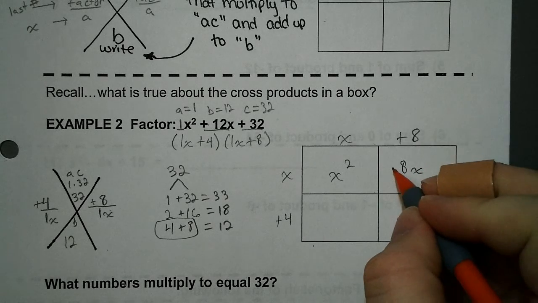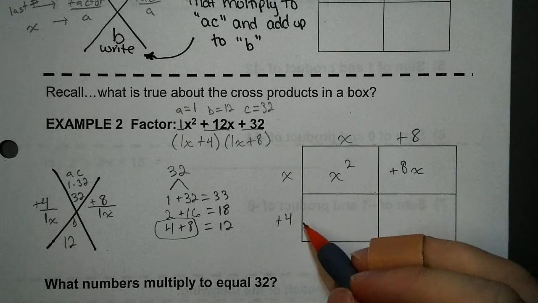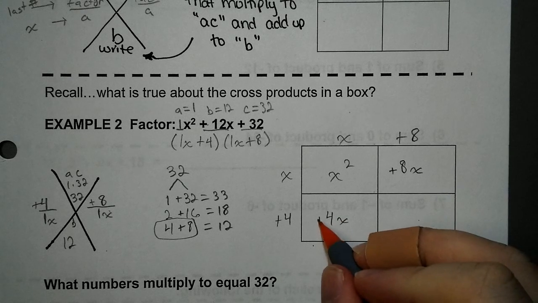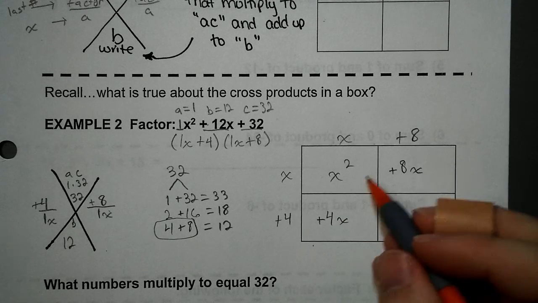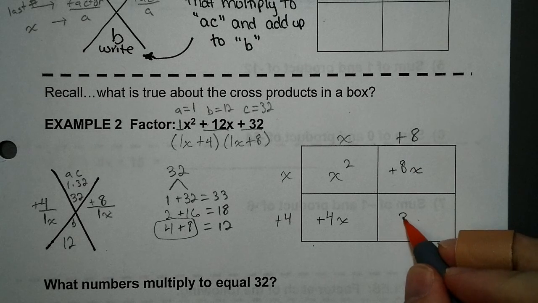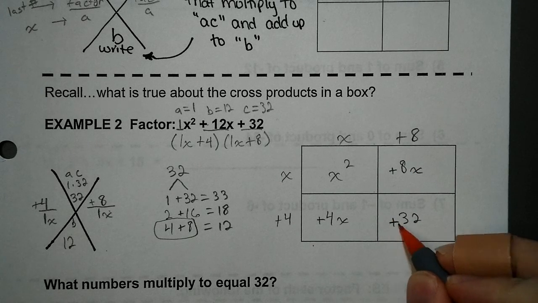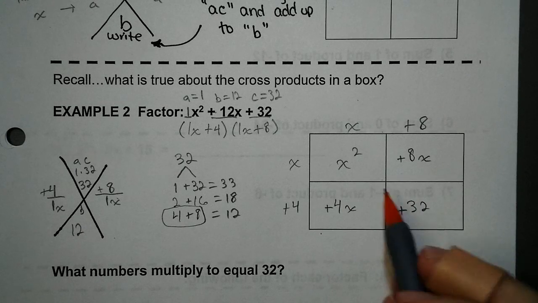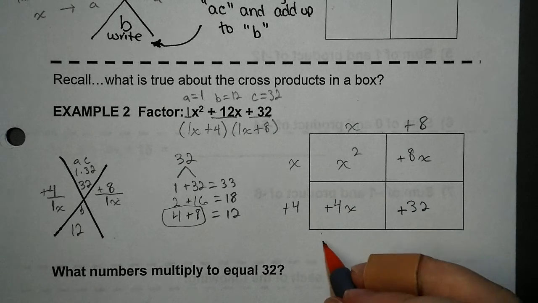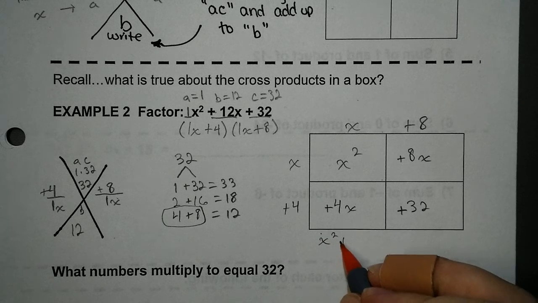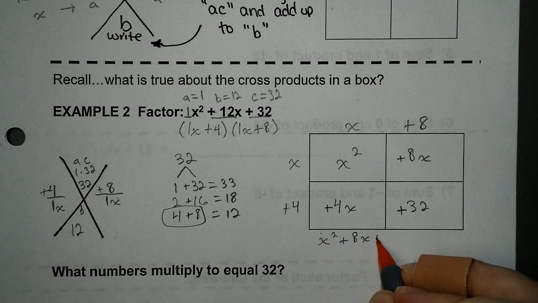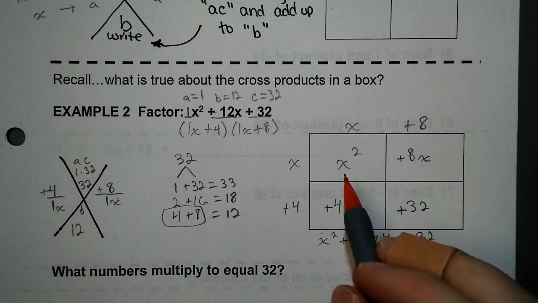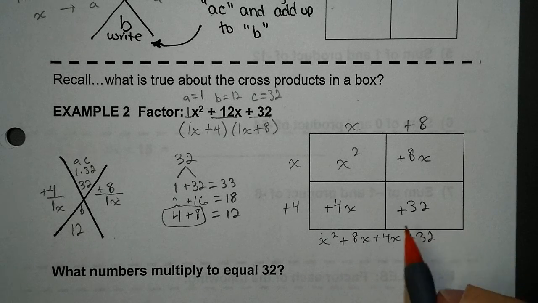And it's positive, so we write it positive. 4 times x is going to be 4x. It's positive, so I'm going to put a plus there. And then 4 times 8 is 32. It's positive, so I'm going to write it as plus. Now we're going to rewrite everything in the box as a long equation. So we've got x squared plus 8x plus 4x plus 32. All I did, take each of those boxes and wrote it down.